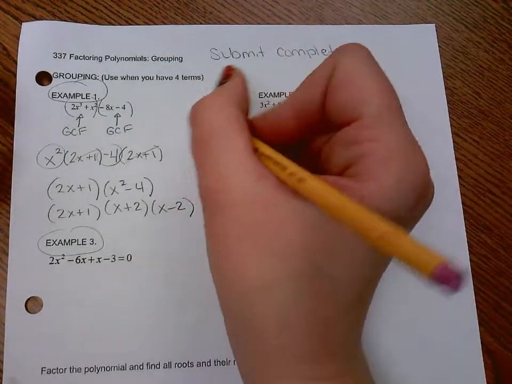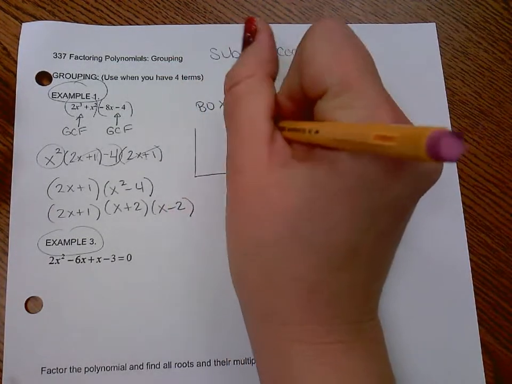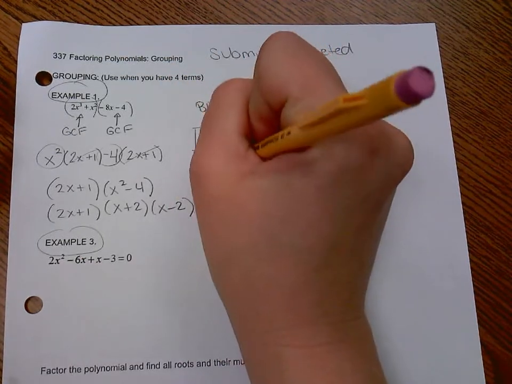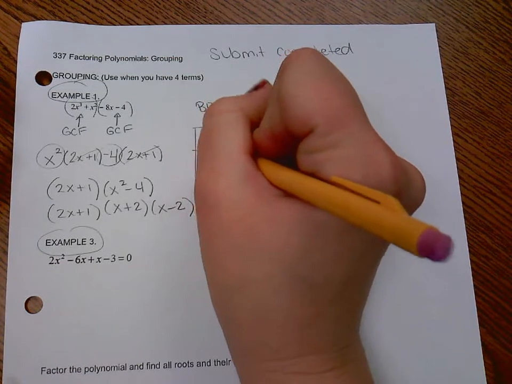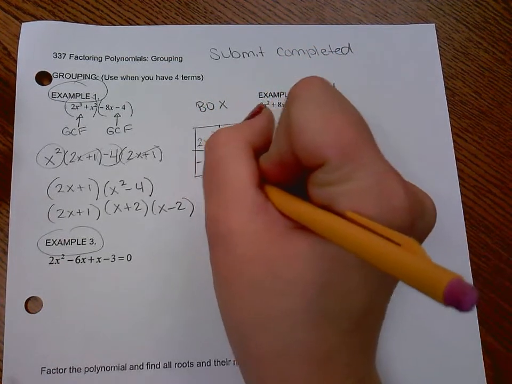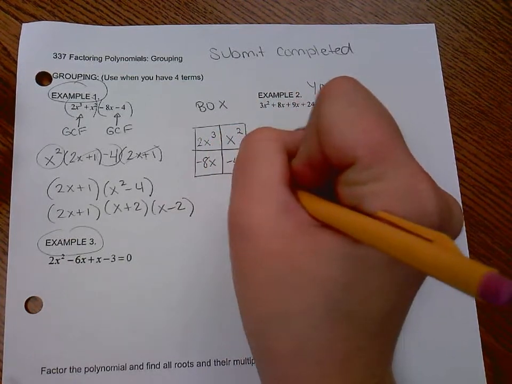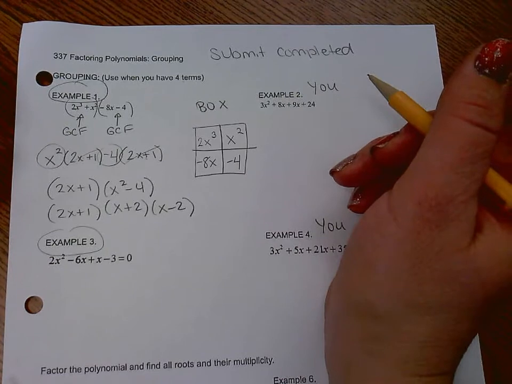So what would this have looked like using the box instead of grouping? Well, it actually would be maybe easier for some of you, I'm not sure. You're going to arrange these 4 terms inside the box: 2x cubed plus x squared minus 8x minus 4. And you're just going to factor along the outside of the box, just like we did with the box method.